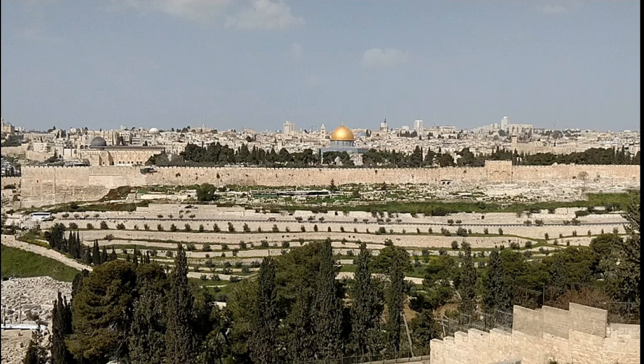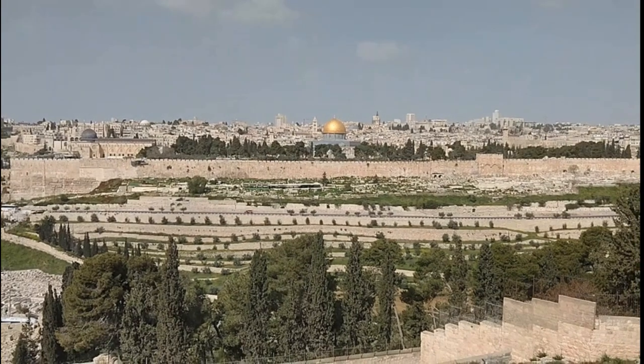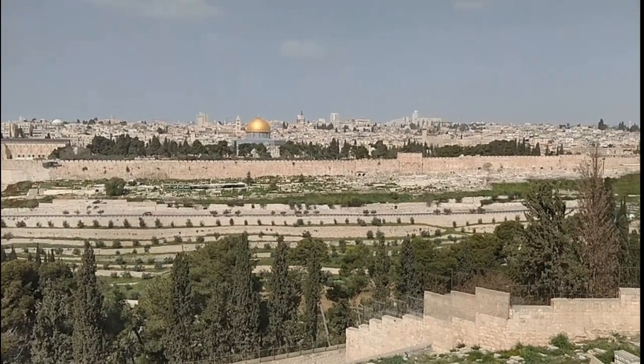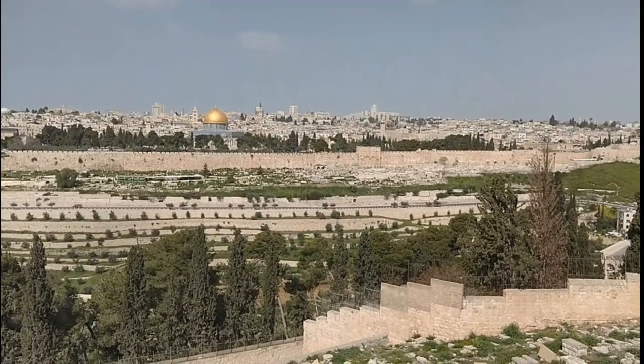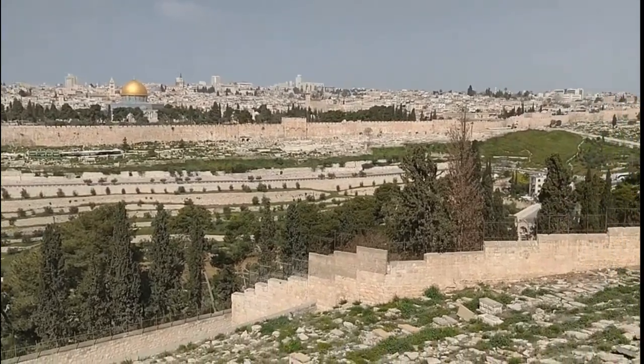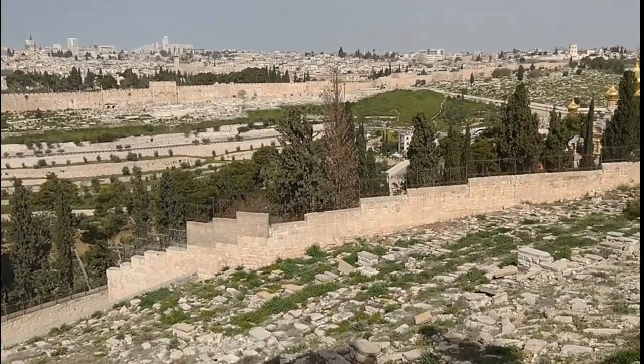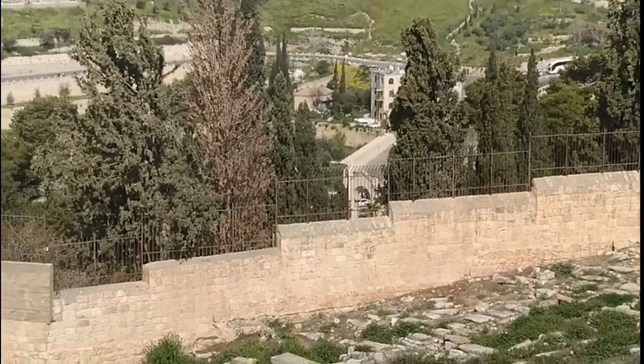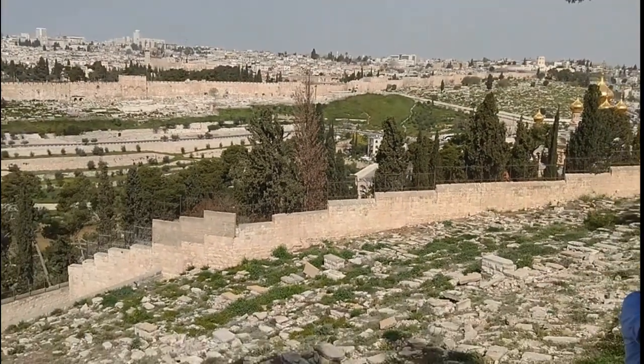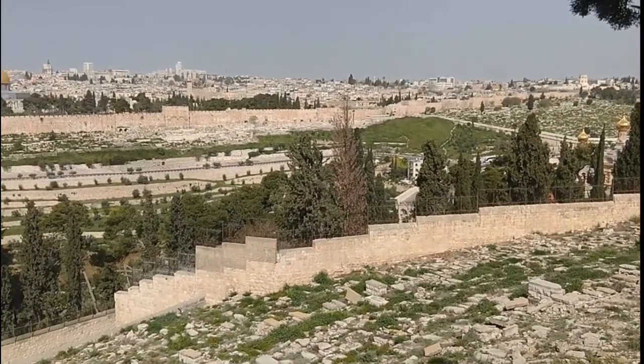So now here's the real thing. We're standing on the Mount of Olives, looking at the Temple Mount. Currently, the Muslim Dome of the Rock is on the Temple Mount. Why? That's the place where they say Muhammad ascended into heaven or was brought up to heaven. So that is their holy site. That is the Garden of Gethsemane, which we'll see later.